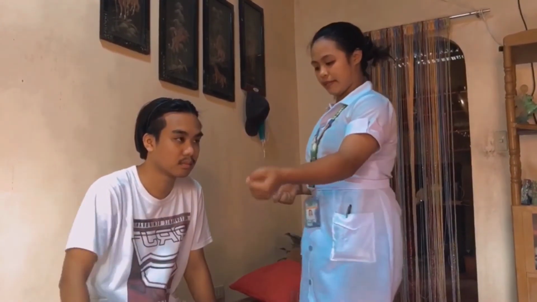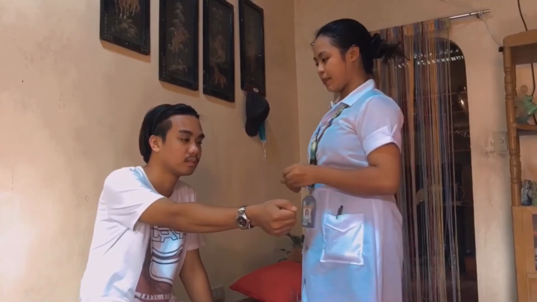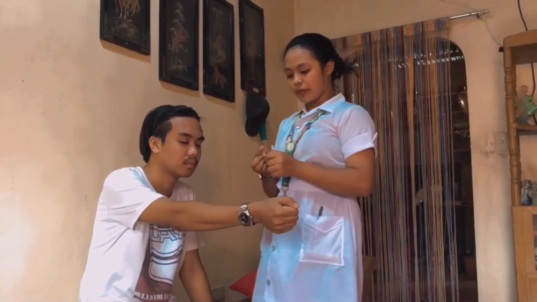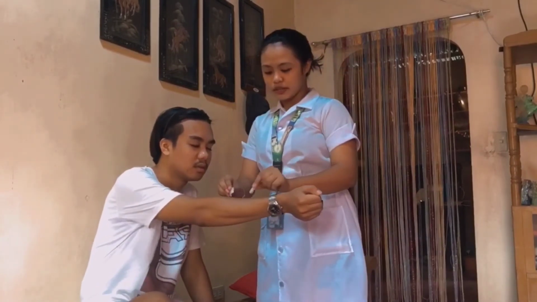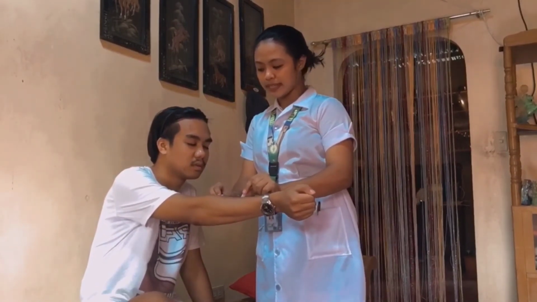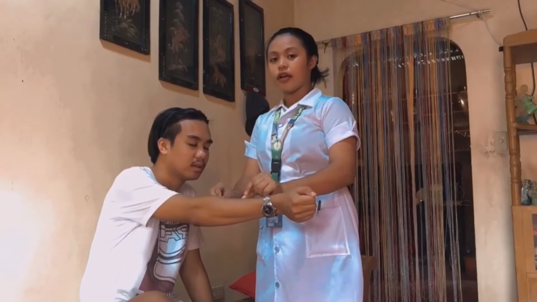pins. Okay, so, sir, pwede po ba kayong magganito? Close eyes po. Sabihin niyo po sa akin kung ano po yung mas nararamdaman niyo, yung with 2 pins or with 1 pin. So, sir, ano po mas nararamdaman niyo? Okay, so mas nararamdaman niyo po yung dalawa. Okay, so it is correct and good.